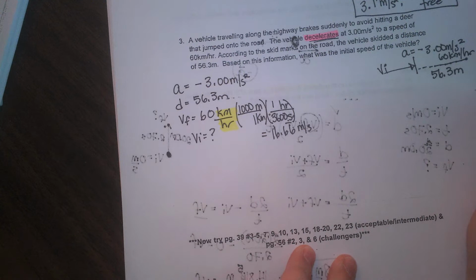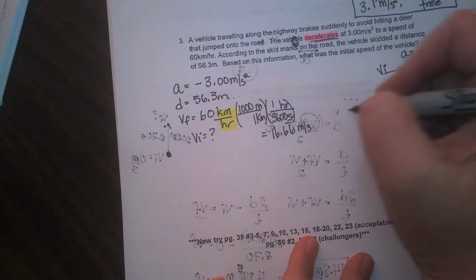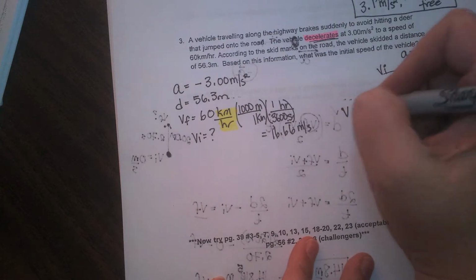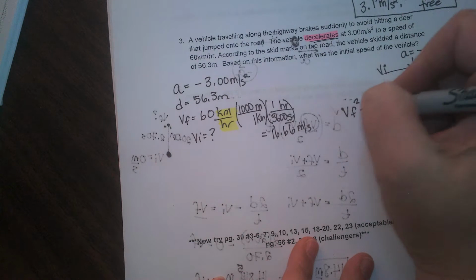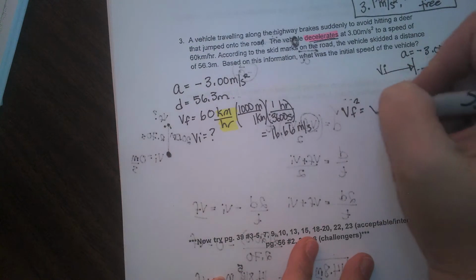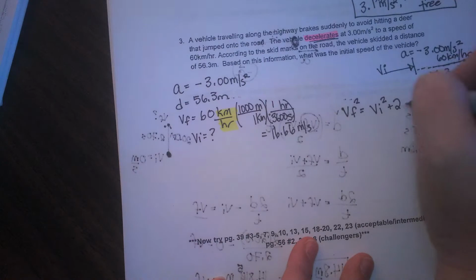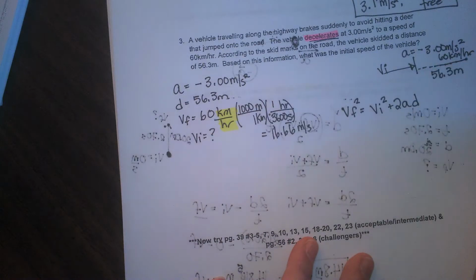So we need a formula that has A, D, VF, and VI. Did you say VF squared is equal to VI squared plus 2AD? That's what I heard you say?